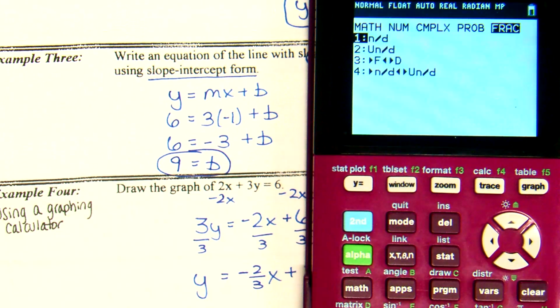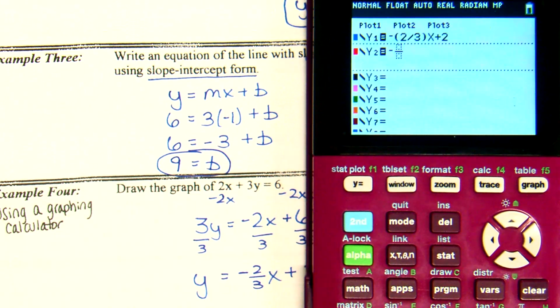And now I can hit enter. See, right now, number 1 is n over d, so that's going to be numerator over denominator. I can hit enter, and notice what it pops up on my calculator. A pre-made fraction. So I can type in 2, arrow down, put 3, and then after that I still need my x. So x t theta n, and then plus 2. That's another way. I typed the same equation. It looks totally different, but 2 different typings, right?